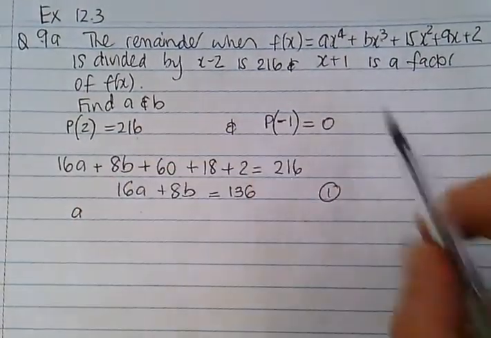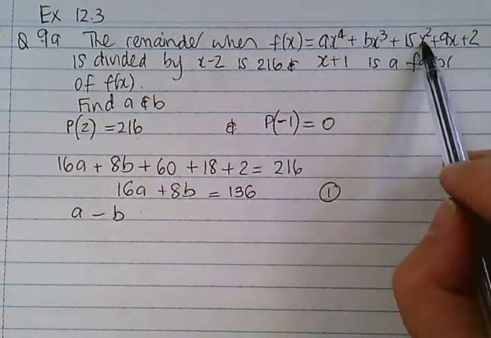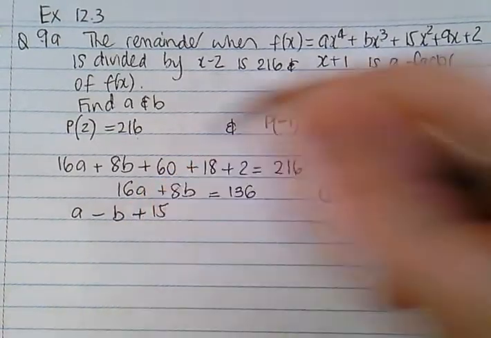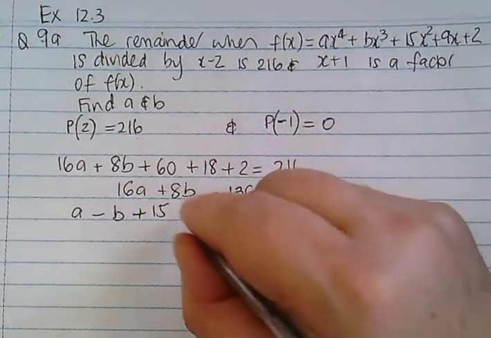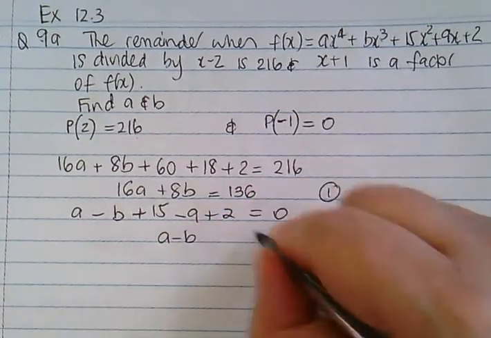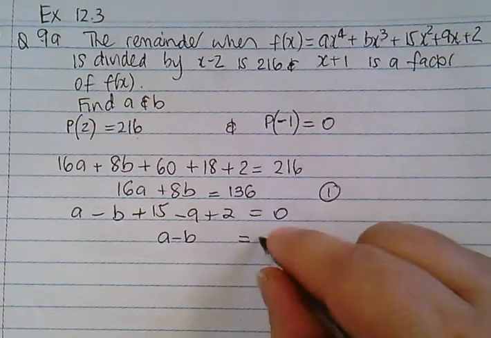And p of negative 1: negative 1 to the power of 4 is positive 1, that's just a. Negative 1 here would be minus b. Negative 1 squared is 1, so that's plus 15. Negative 1 here gives me minus 9, plus 2 is 0. And we have a minus b equals negative 56 plus 2, which is negative 8.